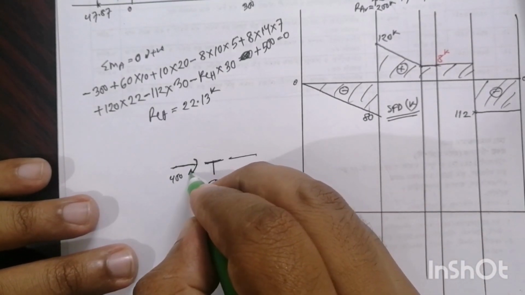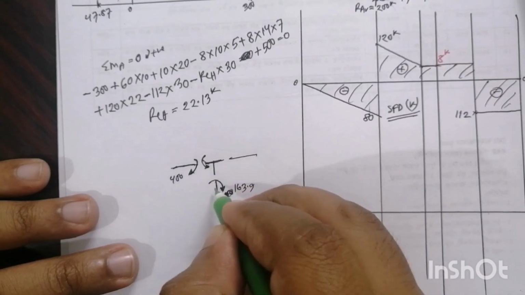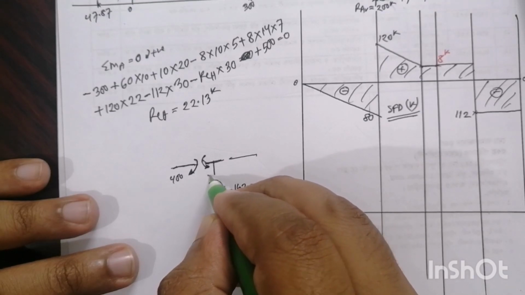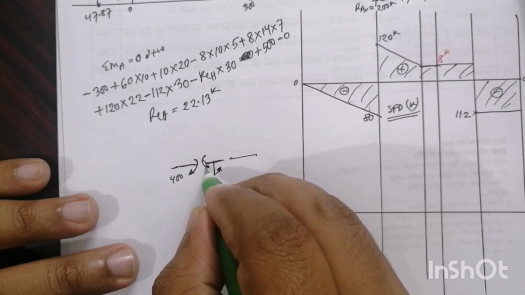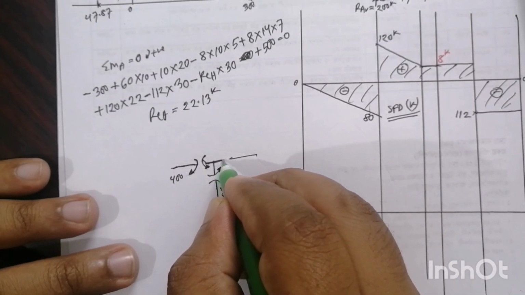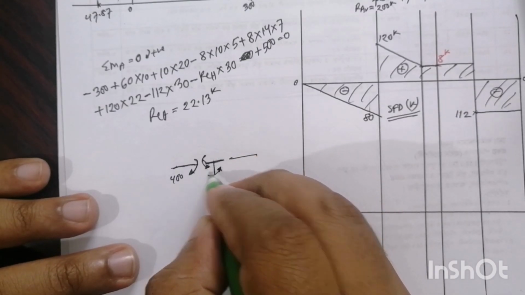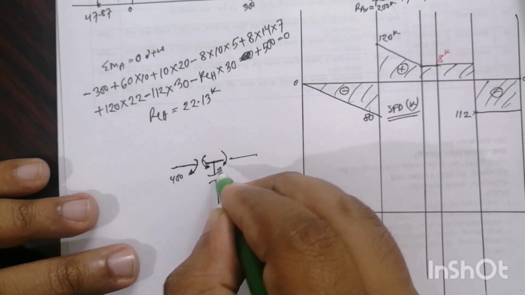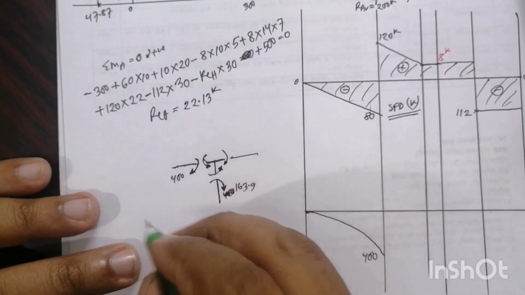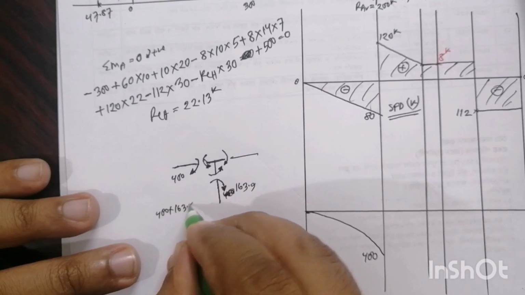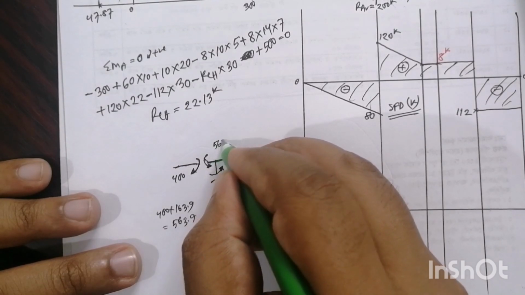Now for balancing this negative moment, balancing by this cutoff section, like this, and this negative moment balancing by this rotation. So these two are similar. Now the balancing moment at this point is exactly similar but in the opposite direction, which is the summation of this and this, that means 400 plus 163.9 equal to 563.9, which is this 563.9.